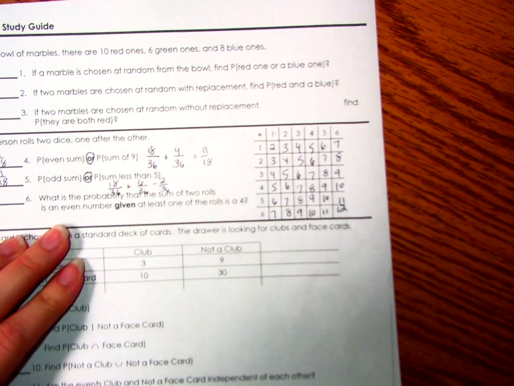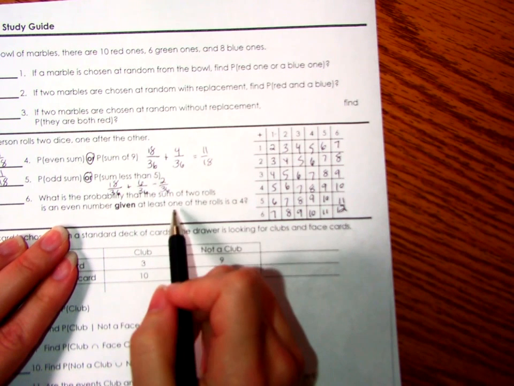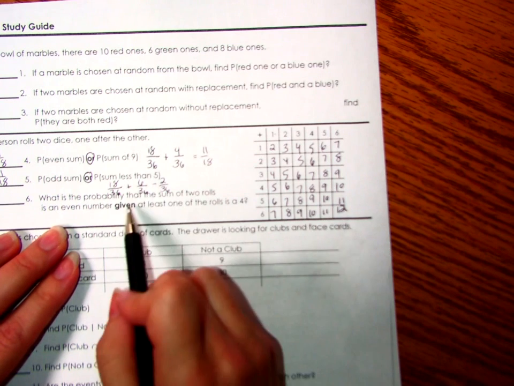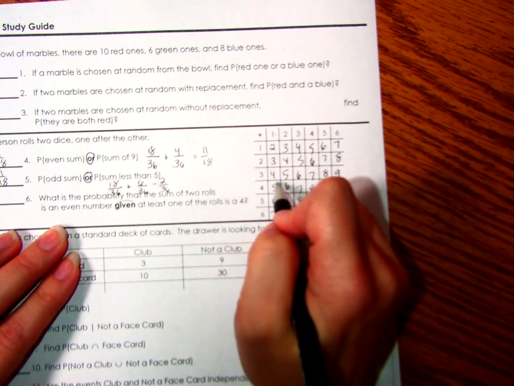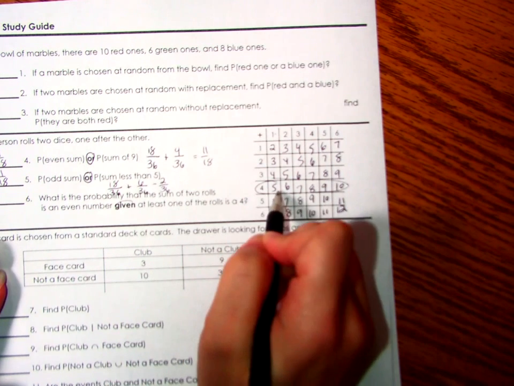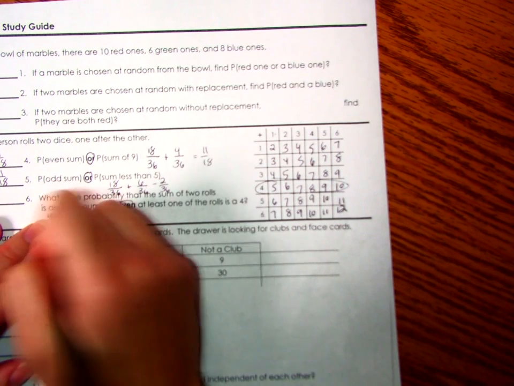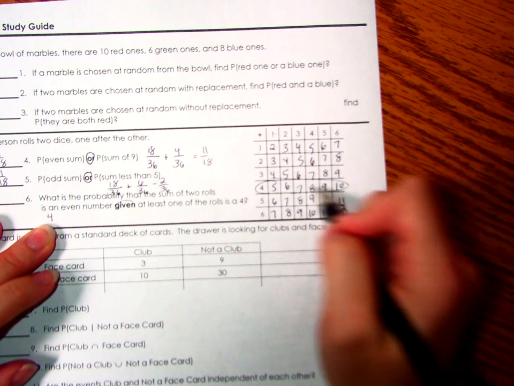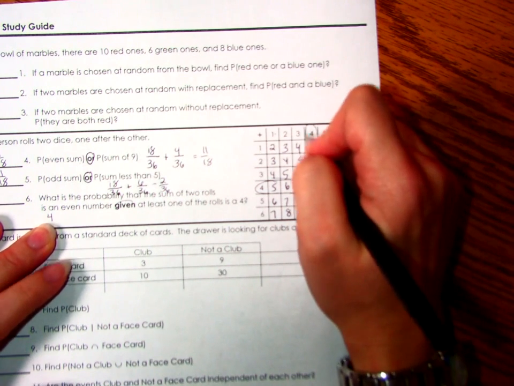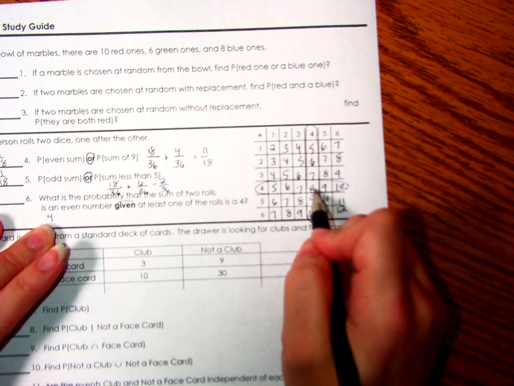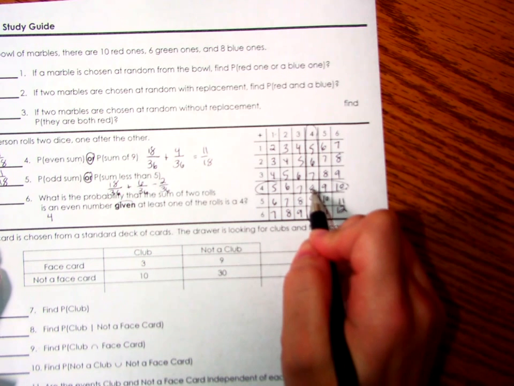Now, number 6 is a very tricky question, and you almost kind of want to write out what you can get. Here's the word given, which means we know we're going to be circling something in the chart. So we've been given at least one of the rows is a 4. So we have a 4, and what can we get? Well, in this case, you can get a 4 on this die, or you can get a 4 on this die. However, we're not going to count that 8 twice. It's only going to count once.